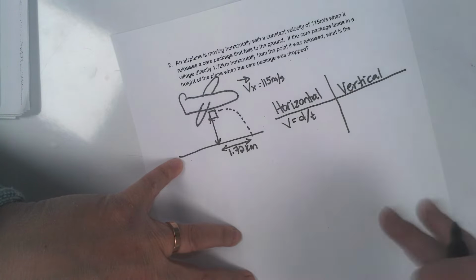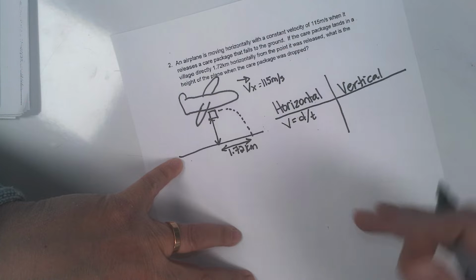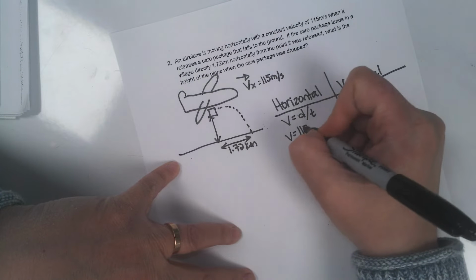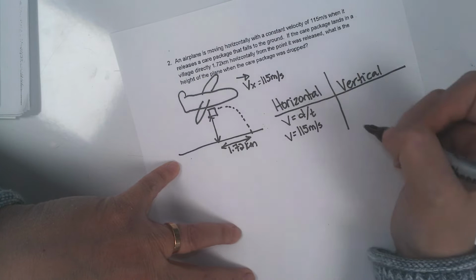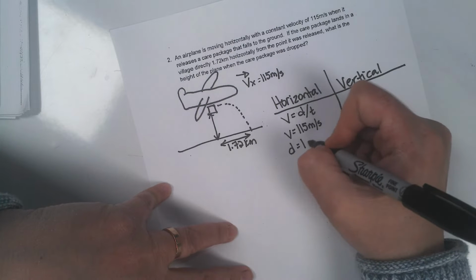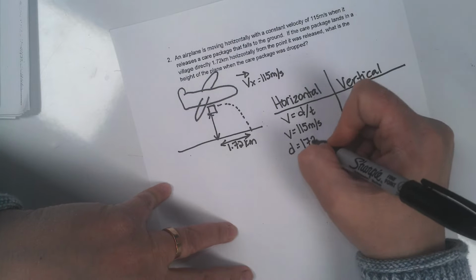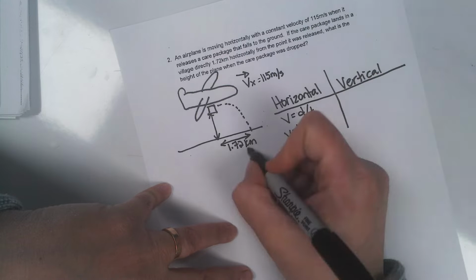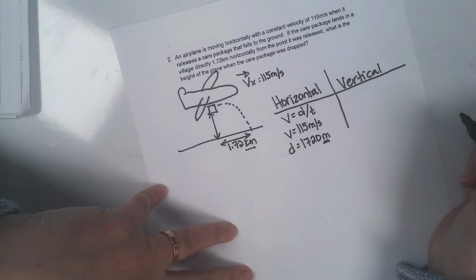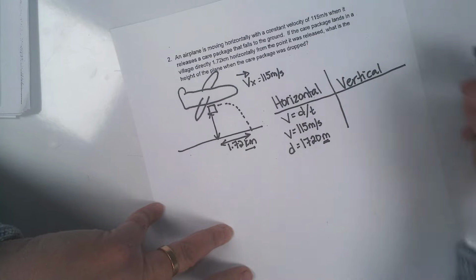It's the only place that we can use this formula, is in the horizontal. We know that velocity is 115 meters per second, and we know that the distance is 1,720 meters. Notice this is kilometers. I need it to be in meters, so I did the conversion right away.